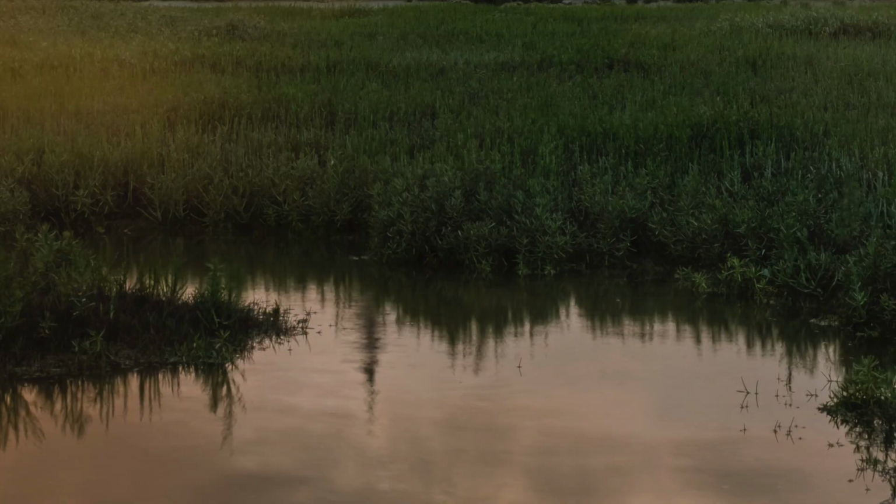Water is really one of the best elements you can use as a foreground in your landscape photography. You can create reflections, you can create leading lines, and all of these things will draw the viewer into your picture and make them look for a bit longer at it.